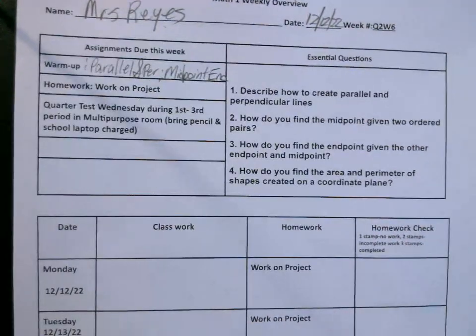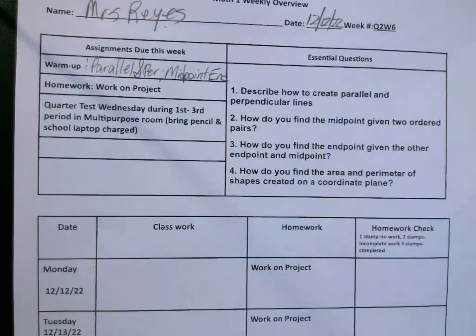Okay. For homework this week, we're just going to work on our project. I'm going to create another help video for the project this afternoon so you can watch the help video on that. Our quarter test is going to be on Wednesday.